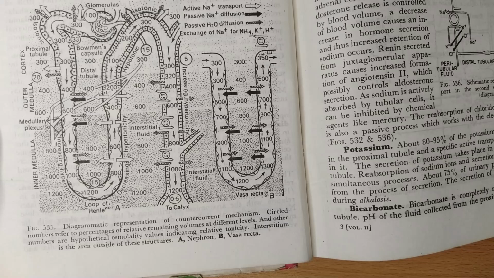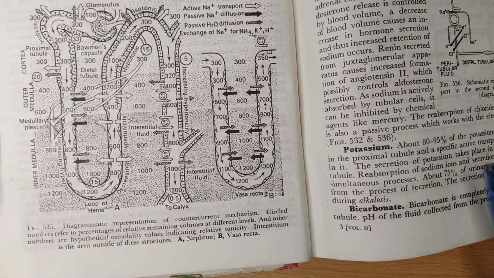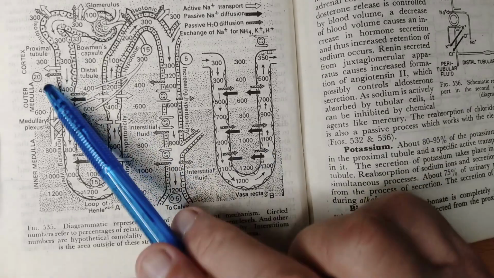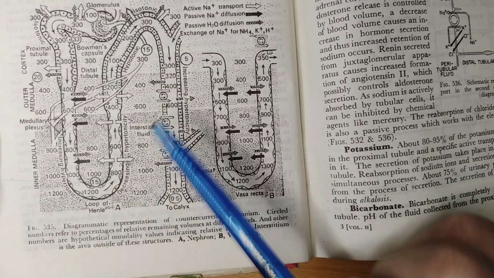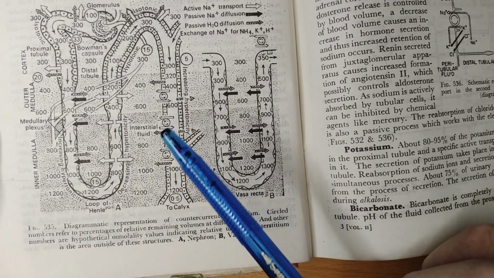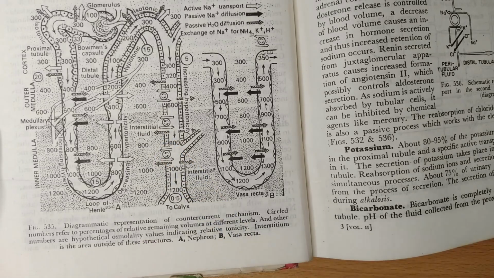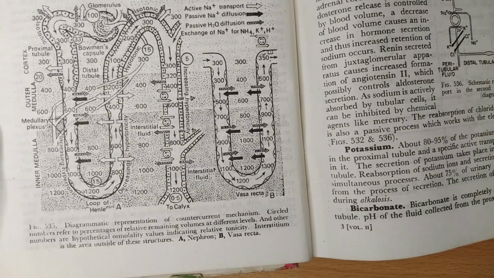To summarize, we can say that the reabsorption of water in the proximal tubule, the loop of Henle and the distal tubules is a passive process, that is diffusion, which is determined by the osmotic forces and gradients created by the reabsorption of various ions.